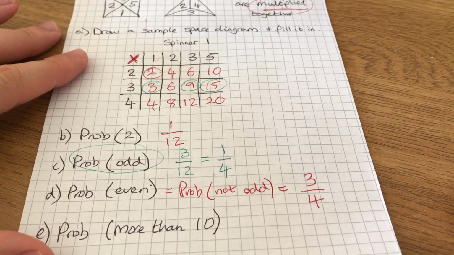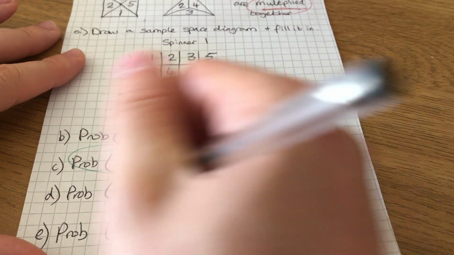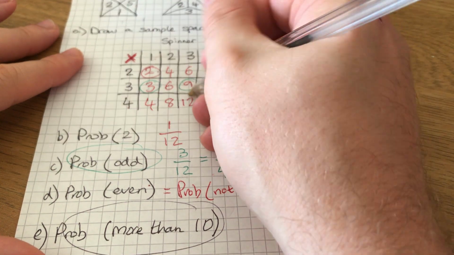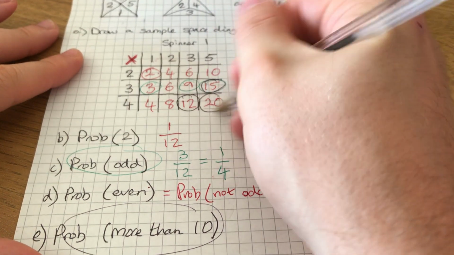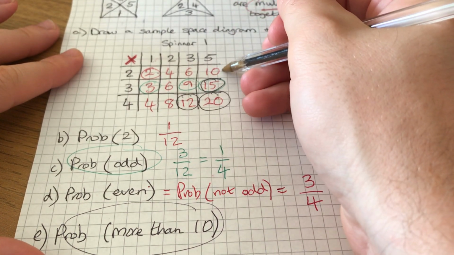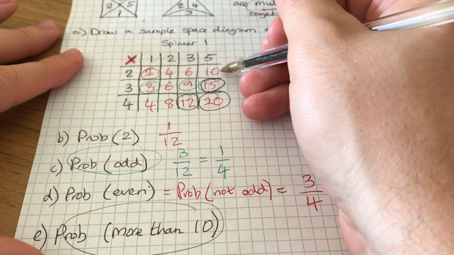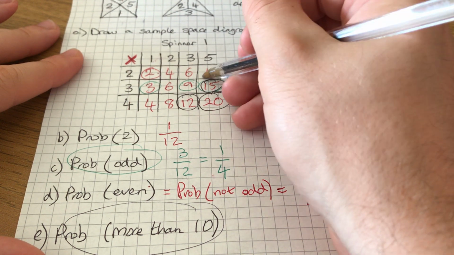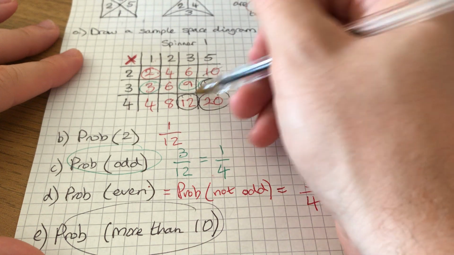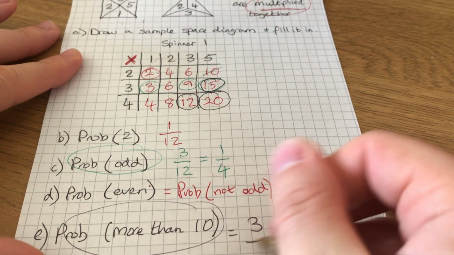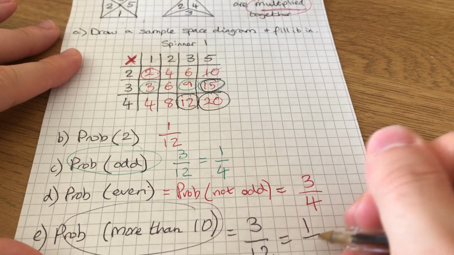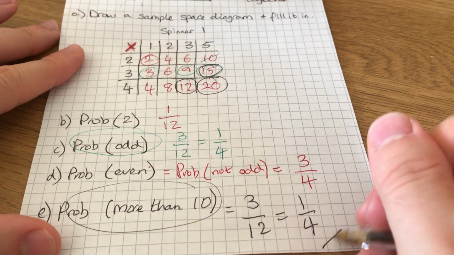And then finally, a probability of more than 10. I'll do that in black. 1, 2, 3. Do we include the 10? No, it's more than 10, not 10 or more. So is 10 more than 10? No, it's not. So we don't include that one. We've just got 1, 2, 3. And that's also 3 out of 12. So that is 1 quarter simplified.